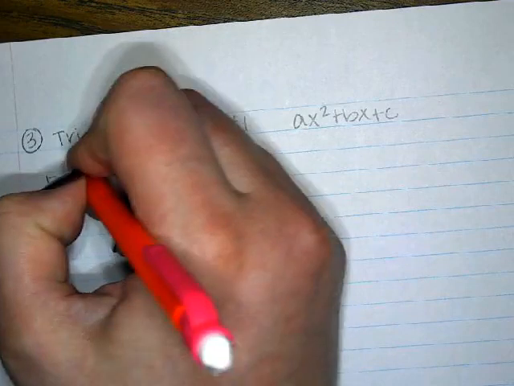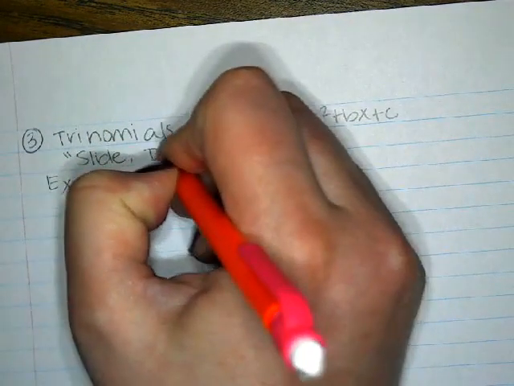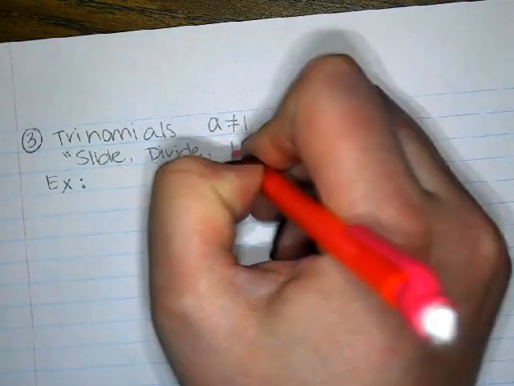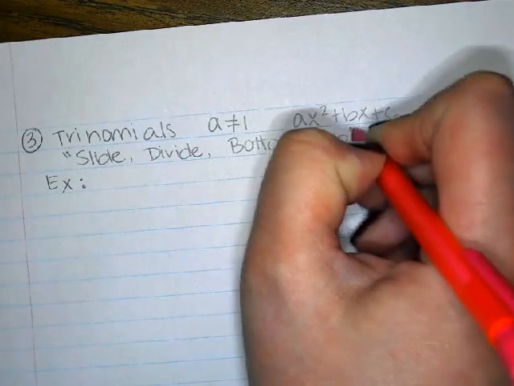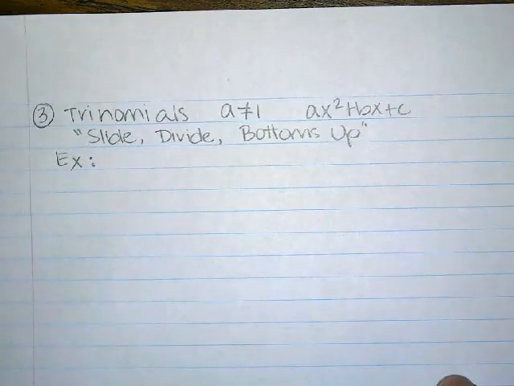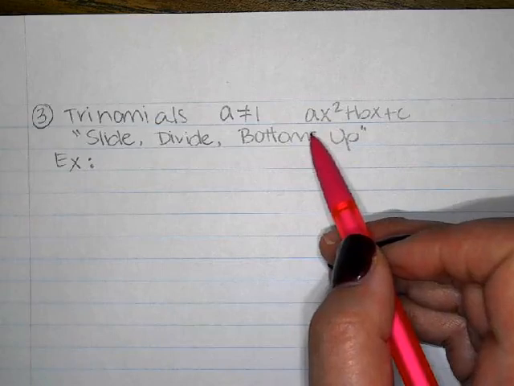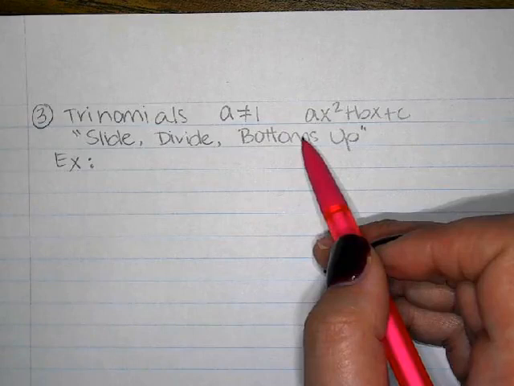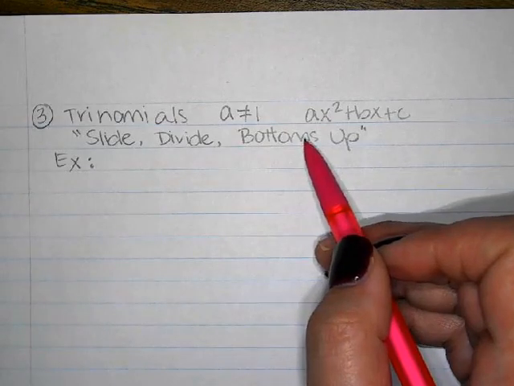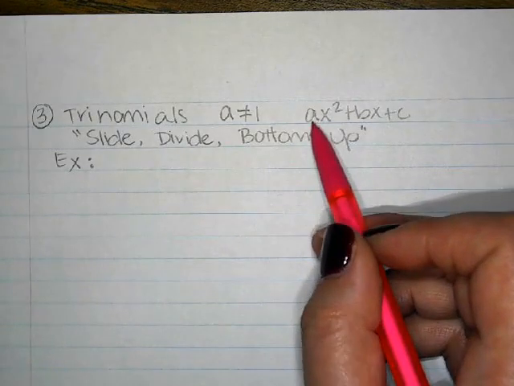And this method I call slide, divide, bottoms up. Some people shorthand that to slide divide, but it works with trinomials specifically when there's a number in the front, and that number in the front is not a GCF. If it was a GCF, we would take the GCF out and we would do it like one of the more simple ones that we did in the warm-up today. This is specifically for the problems where there is not a GCF to take out.